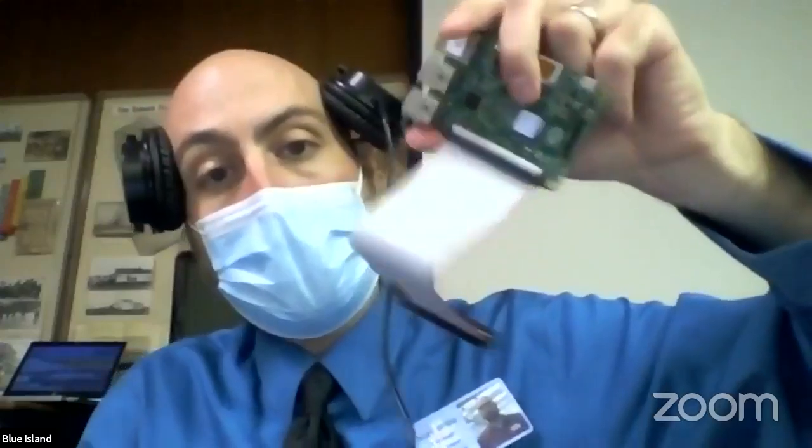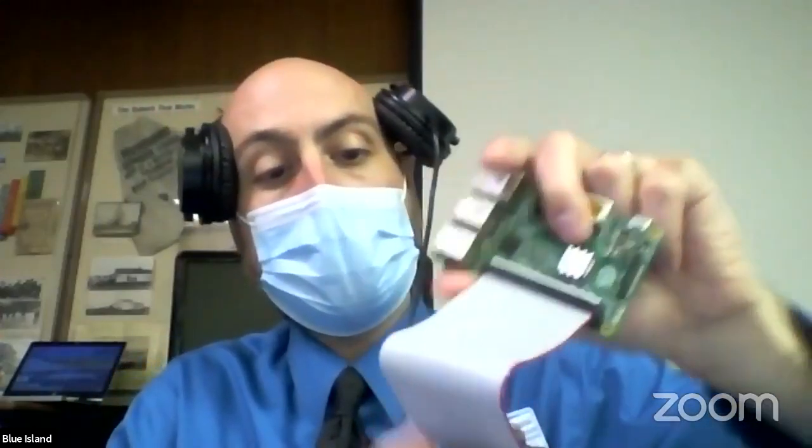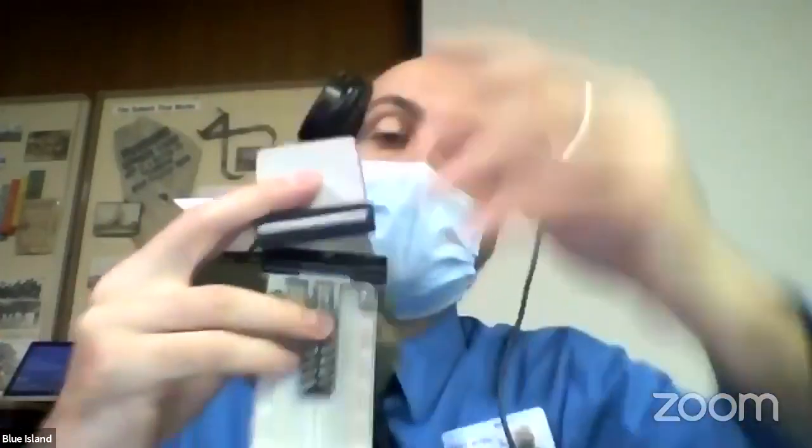Okay, I think I'm actually off by a pin, but it doesn't matter. And then the other half connects to this thing here. Basically what happened is we have now extended our entire GPIO pins onto this board here. And now we can connect a whole lot more because we have so many more slots.